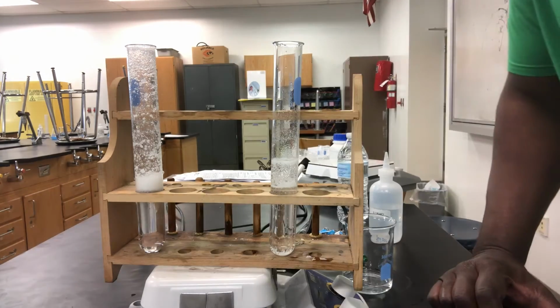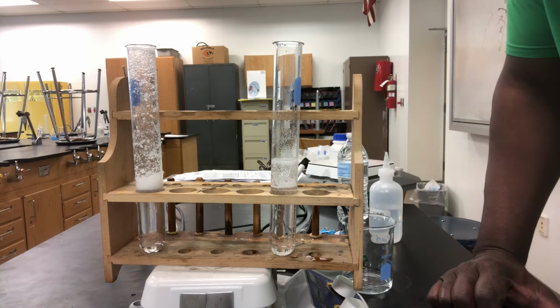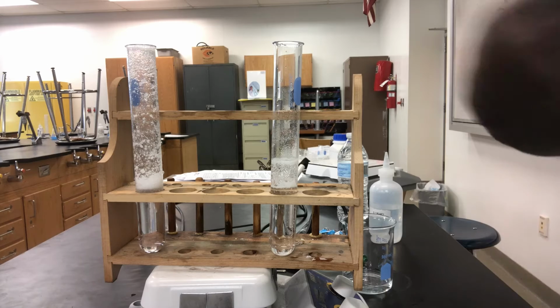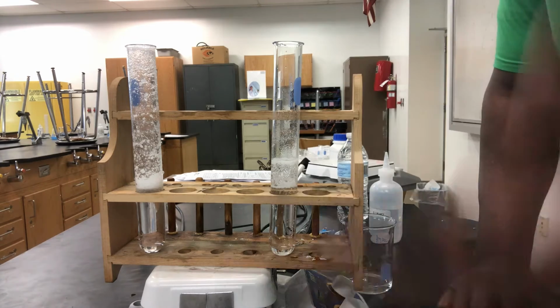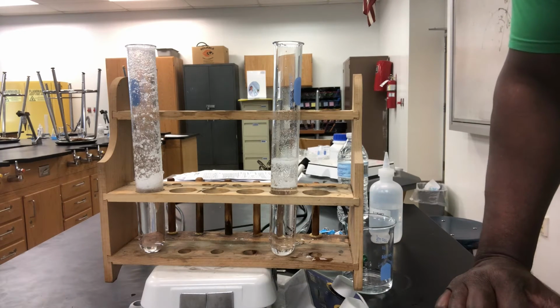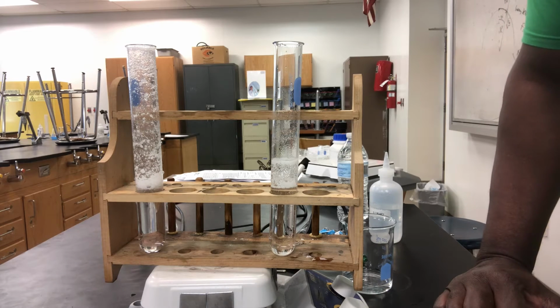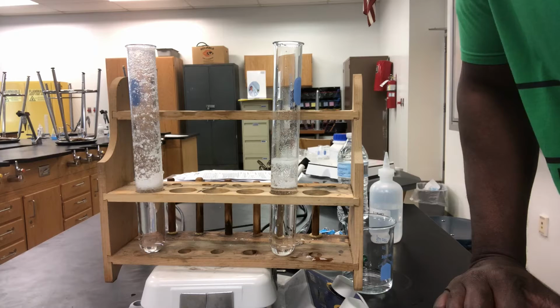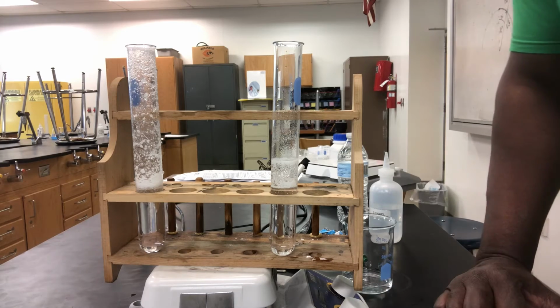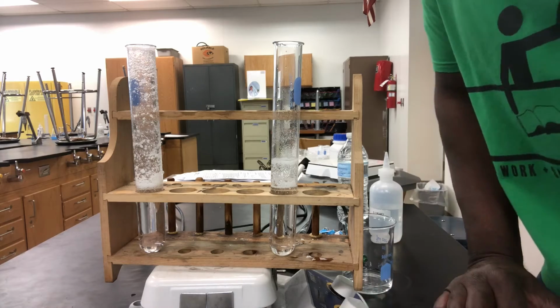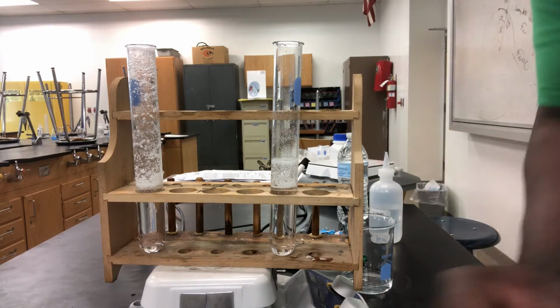So the higher concentration has more particles per volume. So the chance of collisions is increased. Think of a room where you have 5 students running around, as opposed to a room where you have 50 students running around. There's much more chance of them bumping into each other if there are more students in the same space. So that's concentration. Take care.